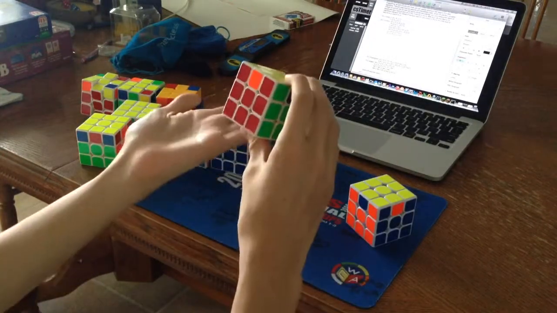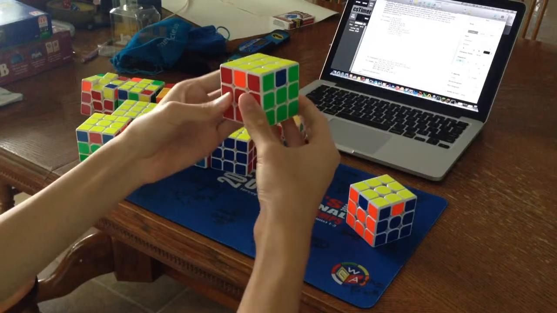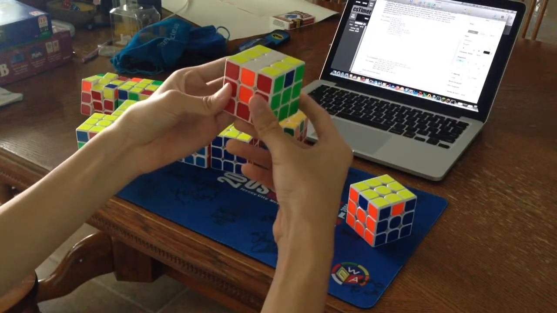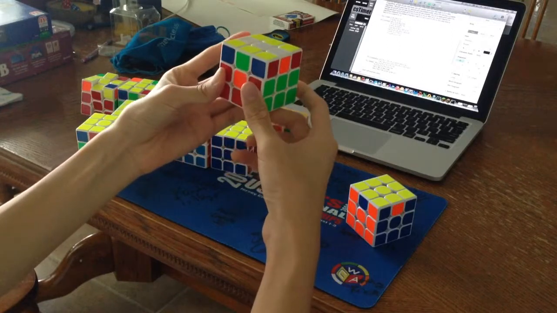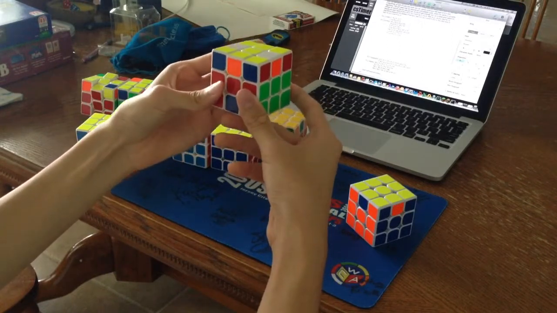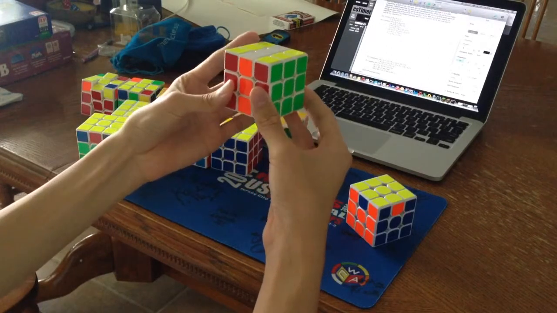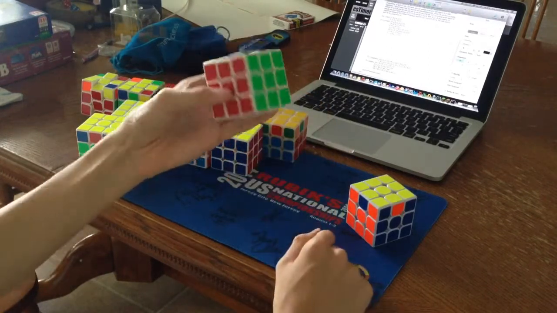It doesn't matter how you hold it for the H perm, you're just going to do M2, so middle slice twice. So M2, U prime, M2, U2, M2, U prime, M2, and that solves the cube.